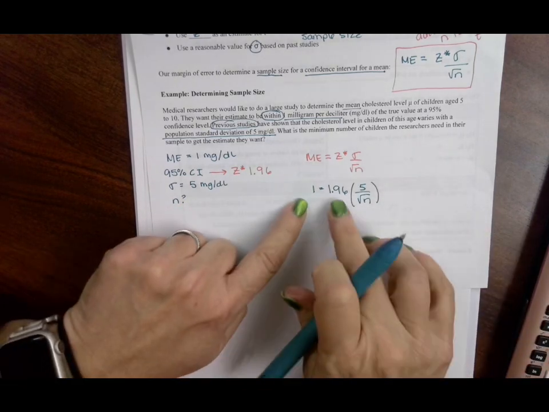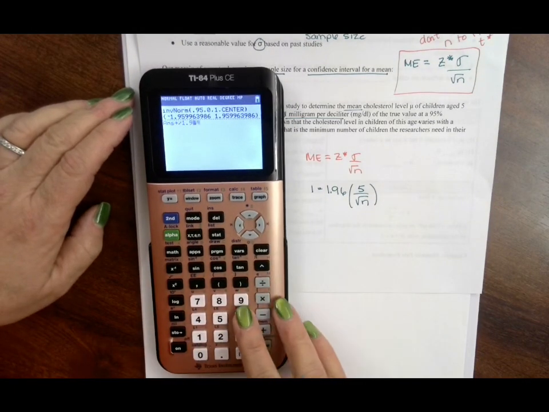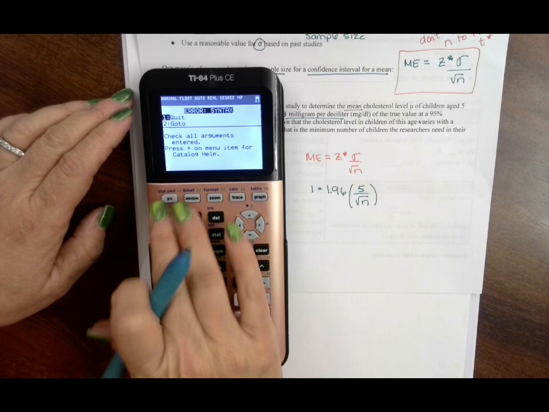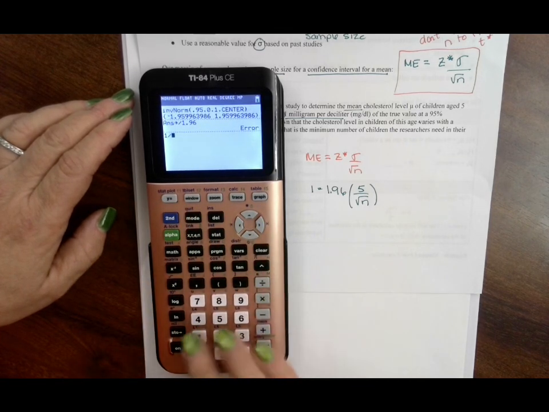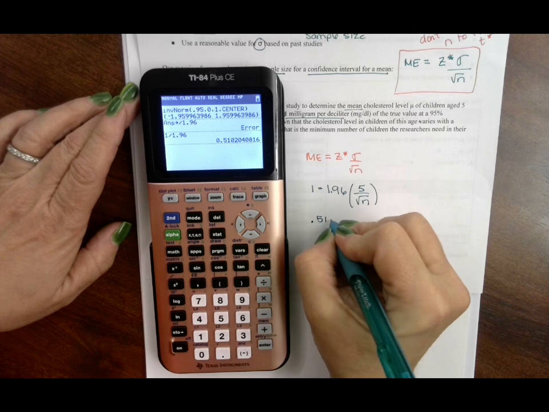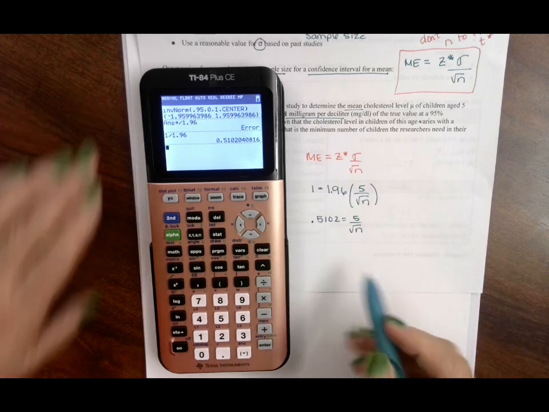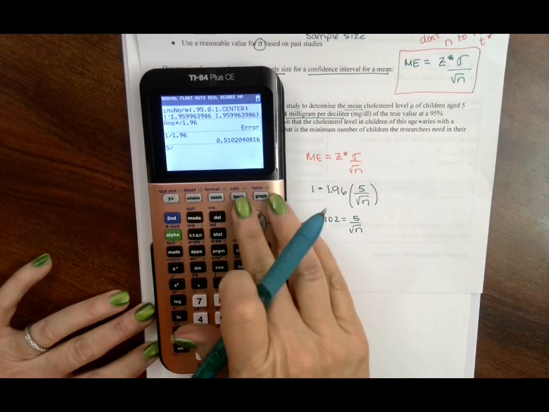All right, so doing a little math, I'm going to divide. So I have 1 divided by 1.96. All right, so this gives me, just to show you the steps here, 0.5102 equals 5 over the square root of n. So I'm going to flip-flop these, so 5 divided by this value.